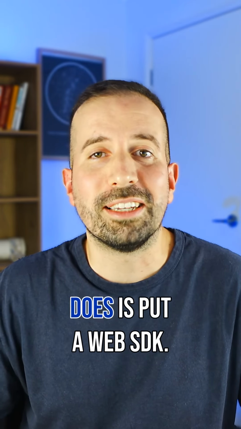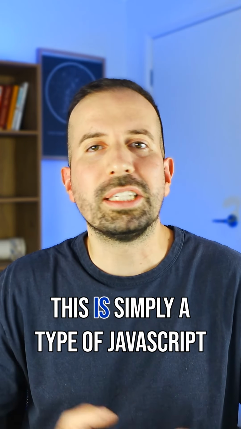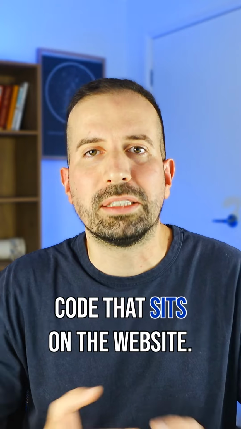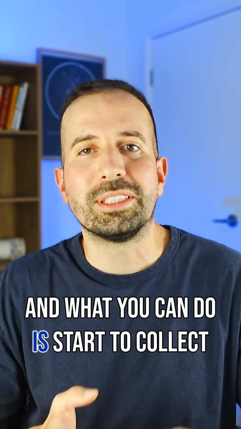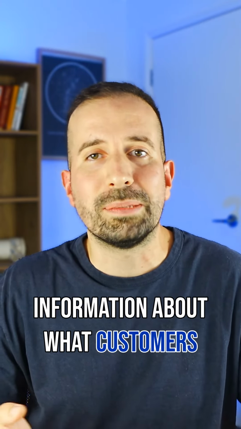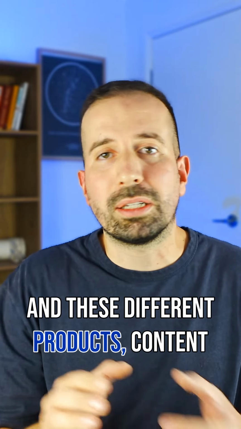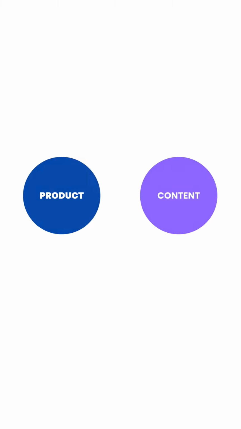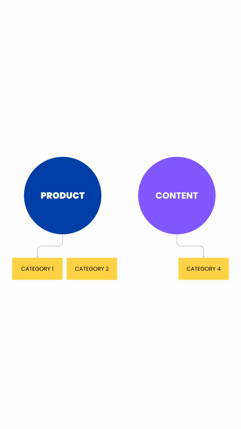What personalization does is put a web SDK. This is simply a type of JavaScript code that sits on the website. And what you can do is start to collect information about what customers are doing. And these different products, content, and blog articles will be tagged in certain ways. You may have categories that are assigned to blog articles and products. As people are browsing products, you can see the different categories assigned to those products. And if later they're viewing blog articles, you can see which articles are correlating to those products.